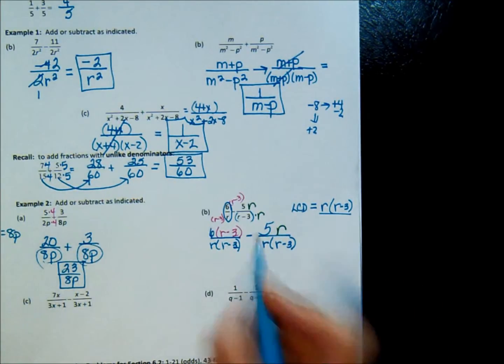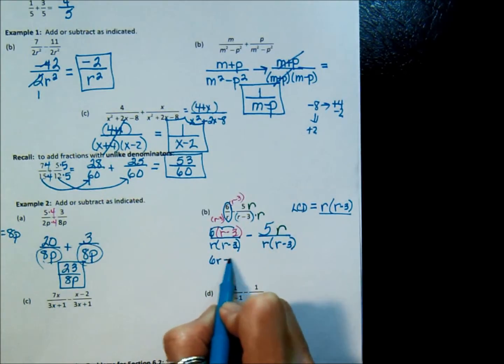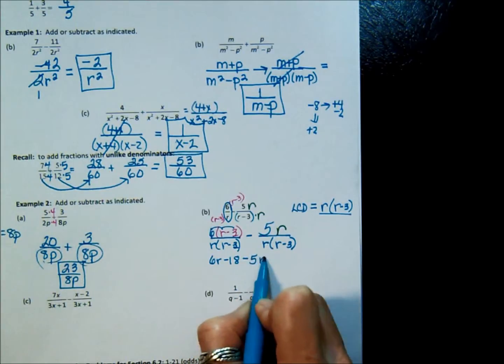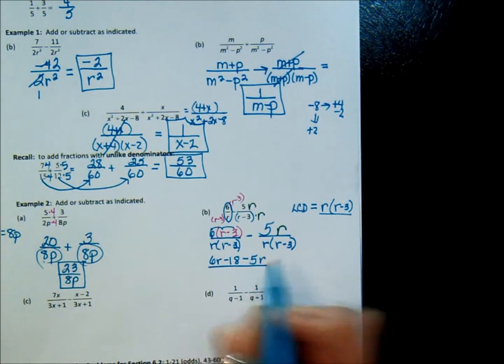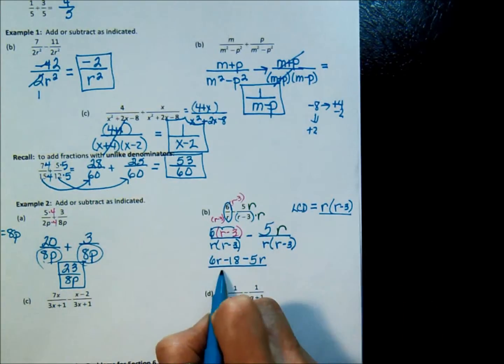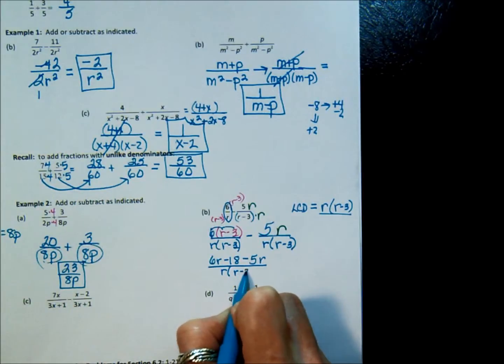Let's go ahead and distribute this 6. That's going to be 6r minus 18, and then minus 5r all over. Notice I put them together. Once I distribute it, I can put them all together, all over the common denominator of r times r minus 3.